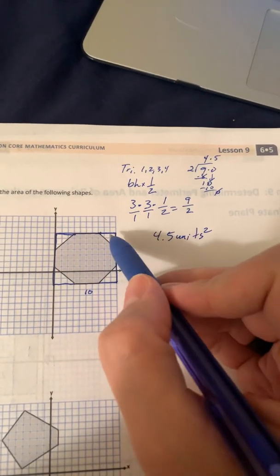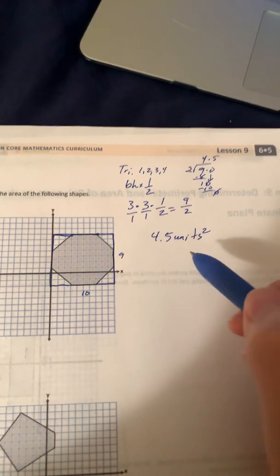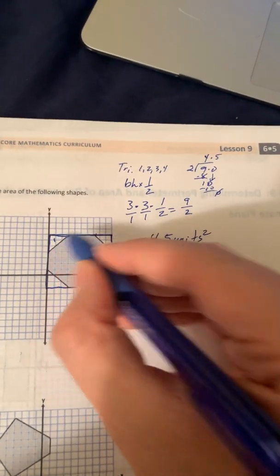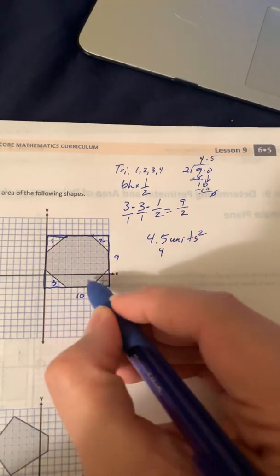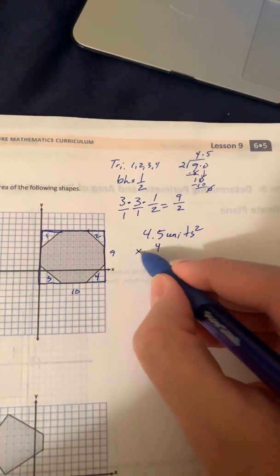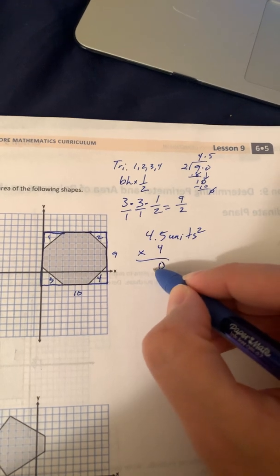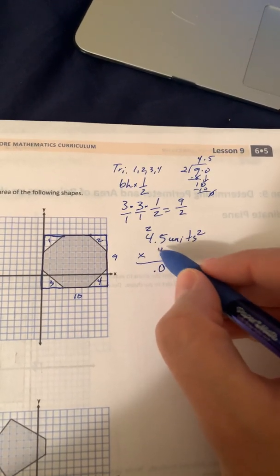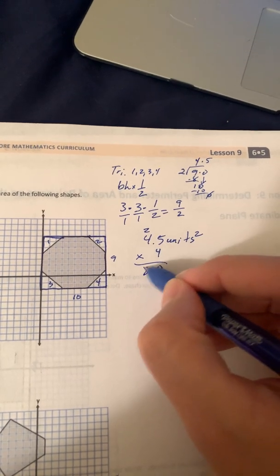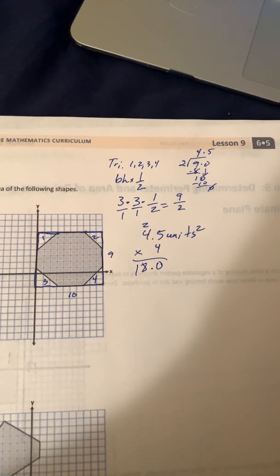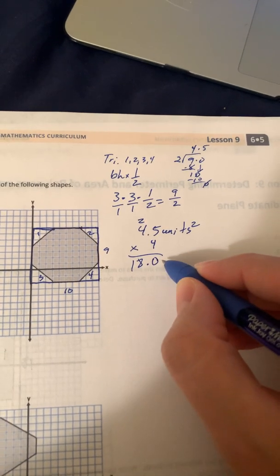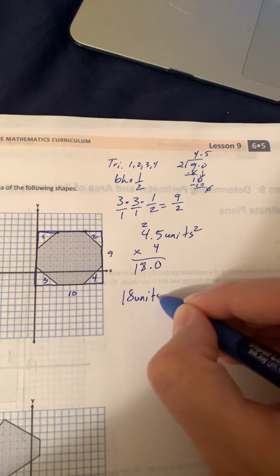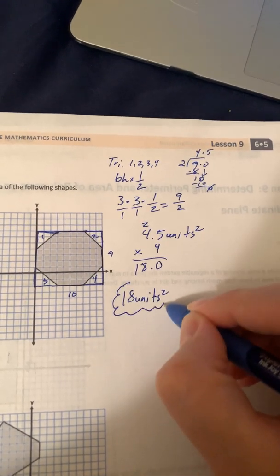So that's 4.5, 4.5, 4.5, 4.5. And I'm gonna multiply it by 4 because we have 4 triangles. 5 times 4 is 20. Carry the 2. 4 times 4 is 16, plus 2 is 18. So the area of the triangles is 18 units squared, all 4 of them.